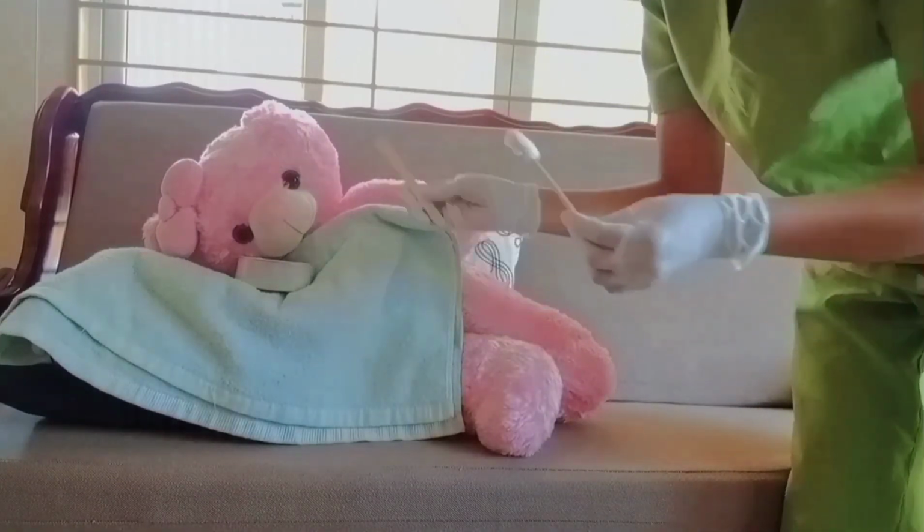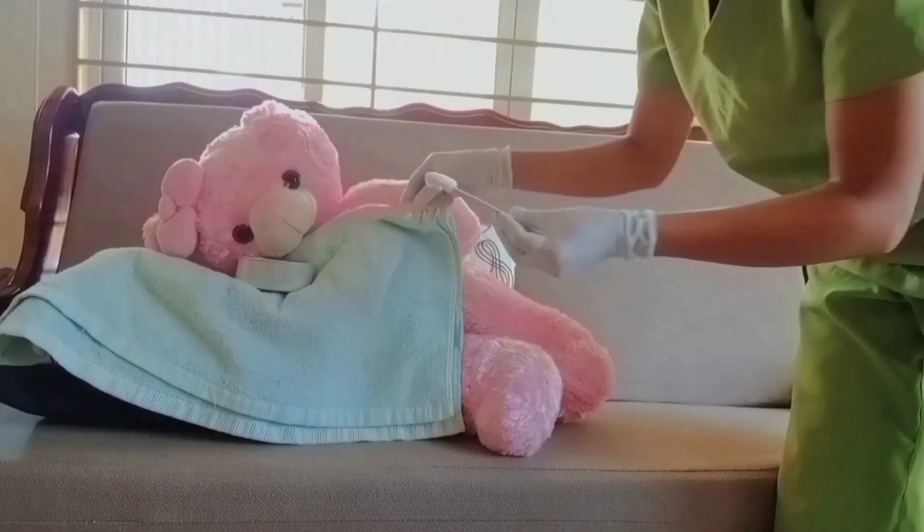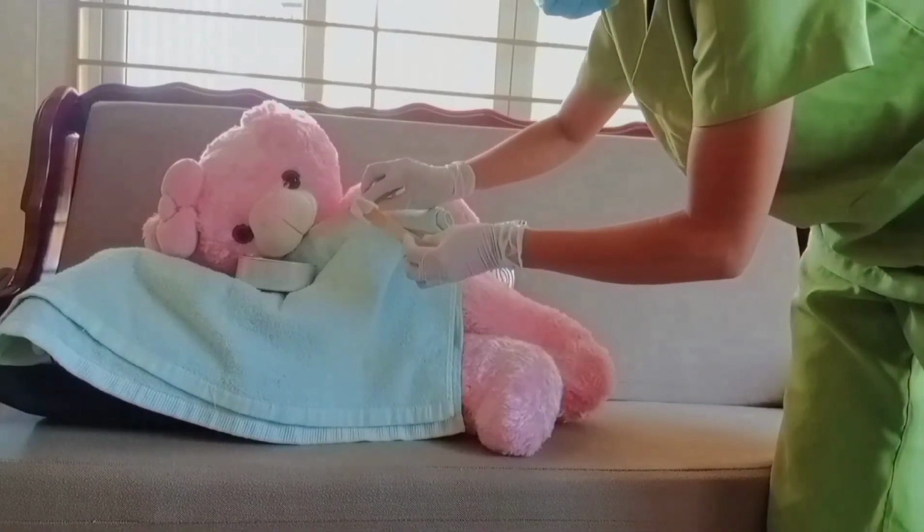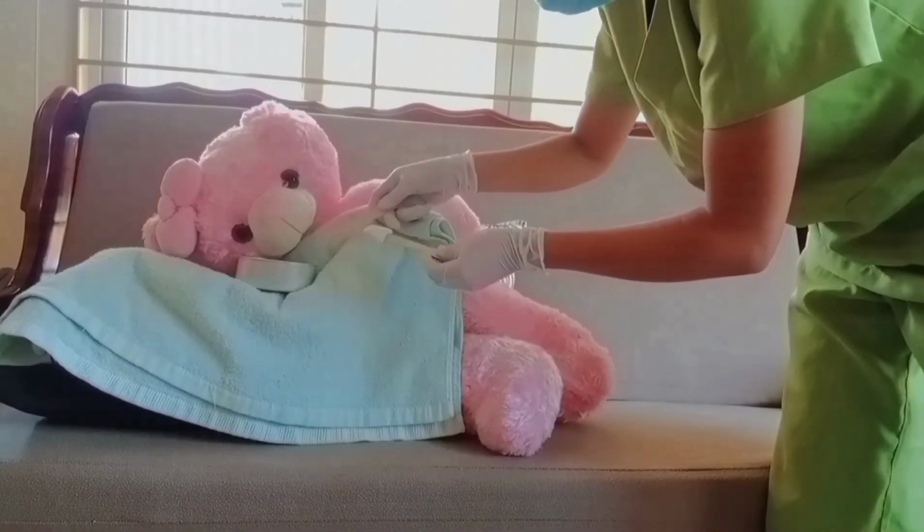Use a padded tongue blade, placing it between her teeth, to hold her mouth open if her mouth is not open on its own.